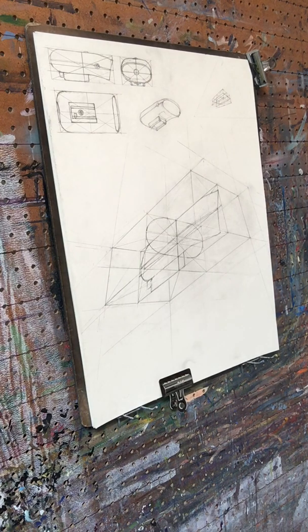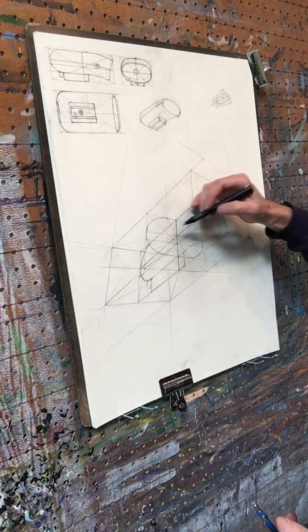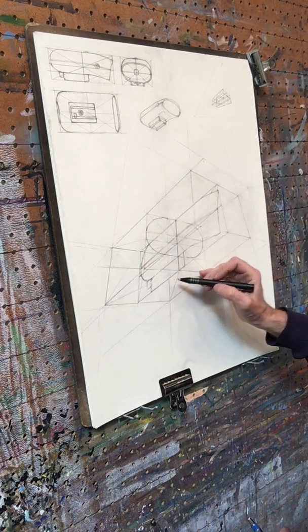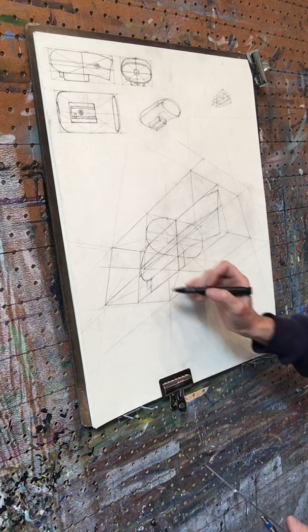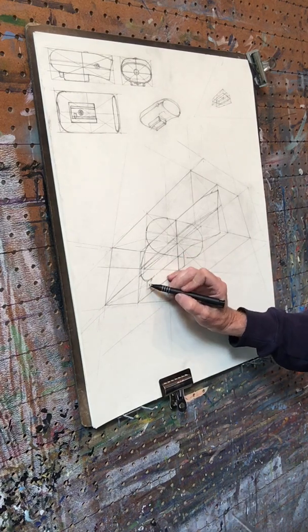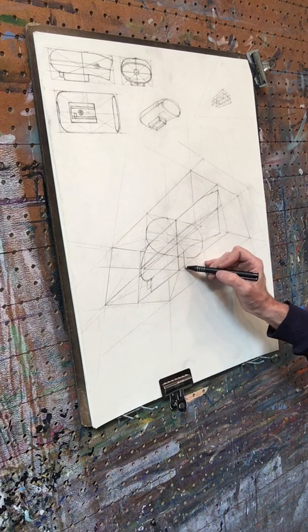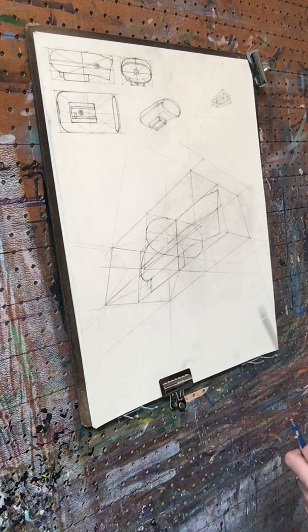If I've got too many lines, maybe it's time to start erasing some of them. But I need to be able to see what I'm doing. I found the middle of this one, but I've got another one right here that I need to find the middle of.